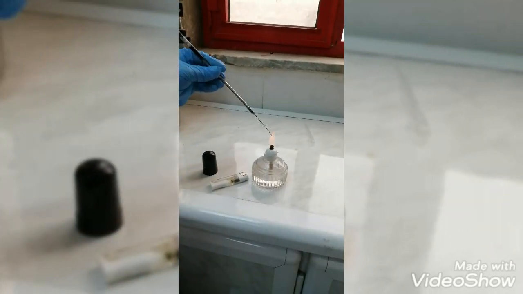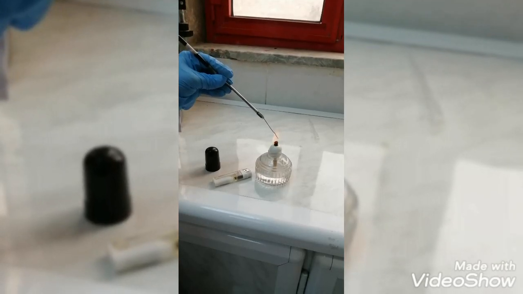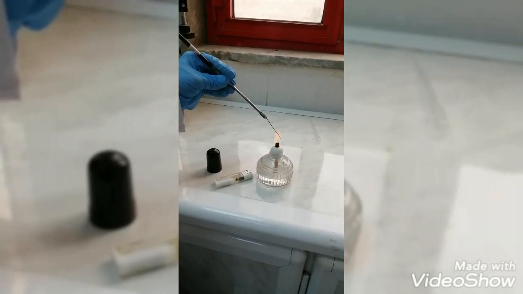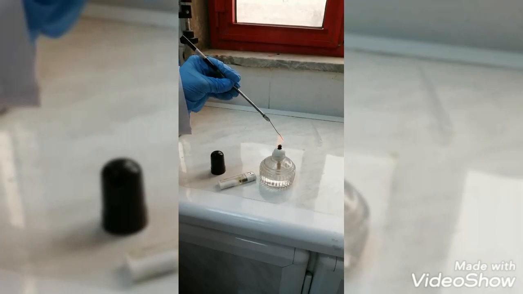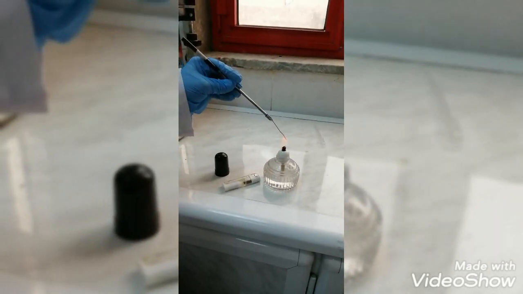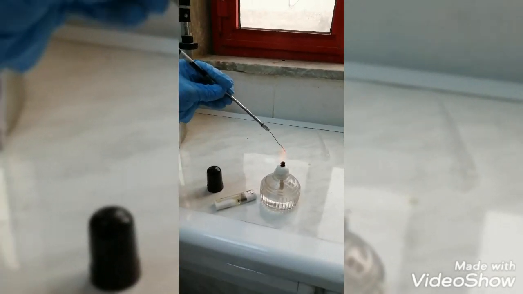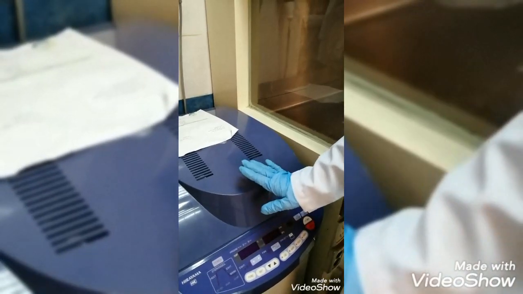We put it in the flame until it becomes red in color. So the benzene burner or alcohol burner is an example of dry heat as a method for sterilization, one of the physical methods of sterilization. The second method is applying moist heat.